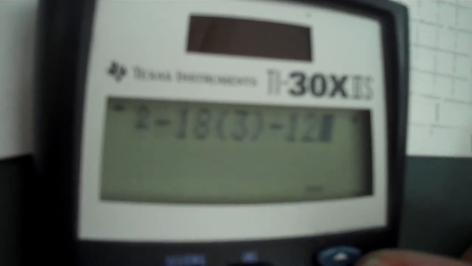Then 3. Negative 39. Then I'm going to do 4. Okay, 4. You're putting the 4 in for the x. Now you're back at negative 36. So x is easy. You can just go 1, 2, 3, 4.